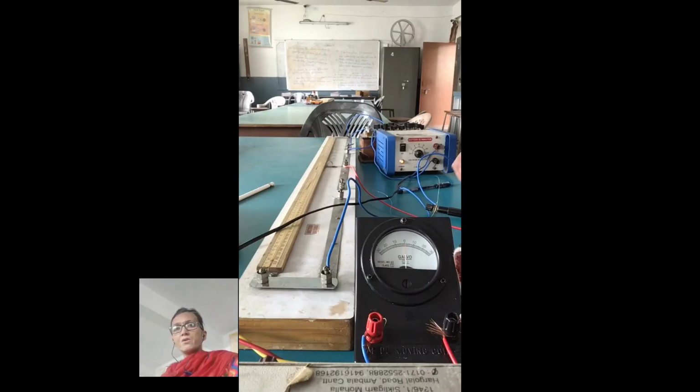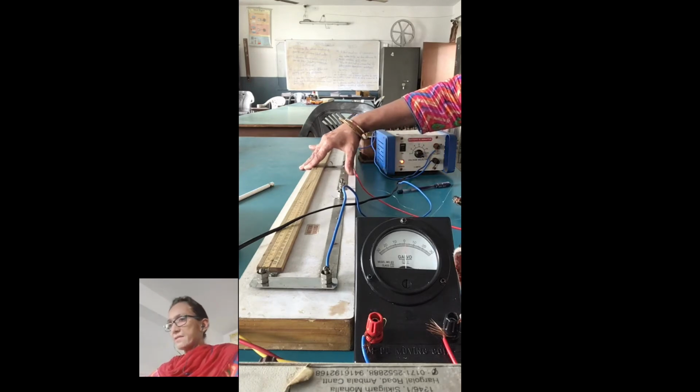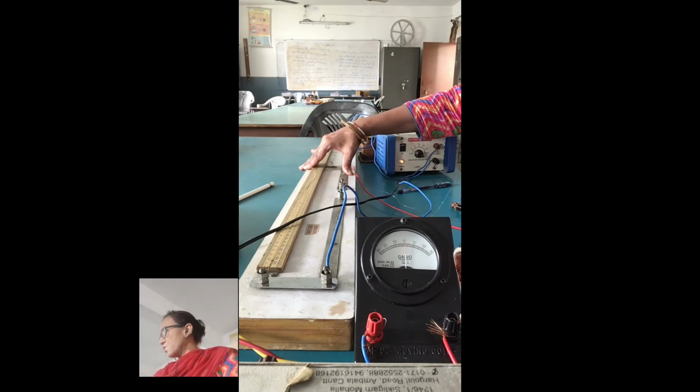Okay. So let us do a practical on the meter bridge. Let us find the value of an unknown resistance using one more known resistance. So in a meter bridge we need only two resistances, one known and one unknown, the value of which we have to find. So here you have a meter bridge. Its construction is very similar to a Wheatstone bridge.